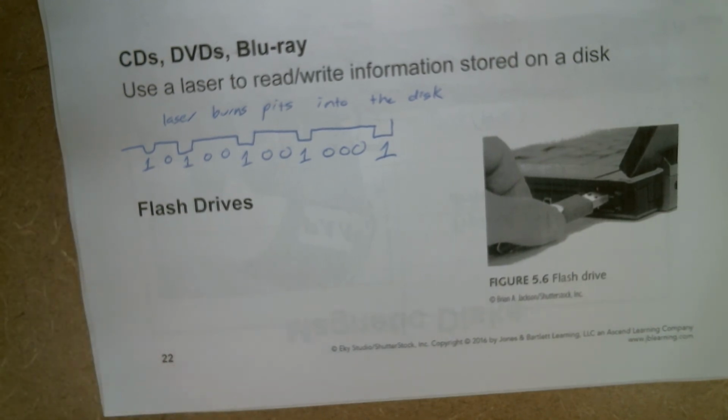All right. And again, it's just happening at a really, really small scale. If you look at a CD, it just looks like a flat, shiny surface. But there are literally lots of little pits in there in circles around the disk that allow you to figure out whether they're 1s and 0s.